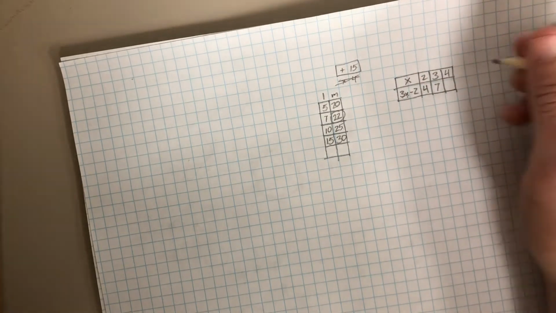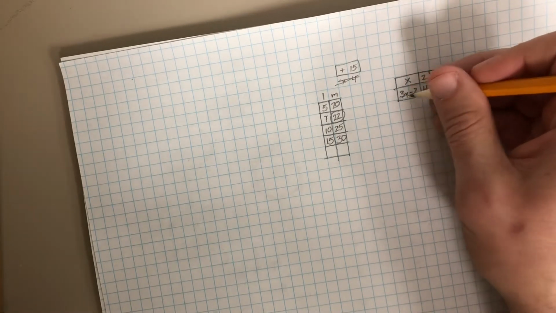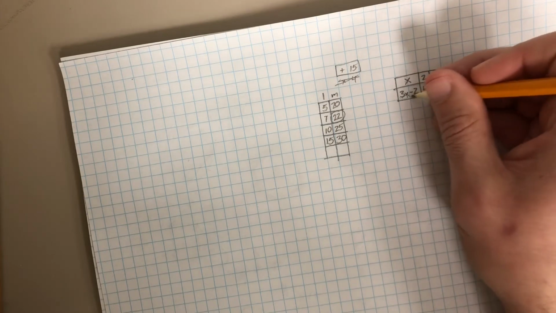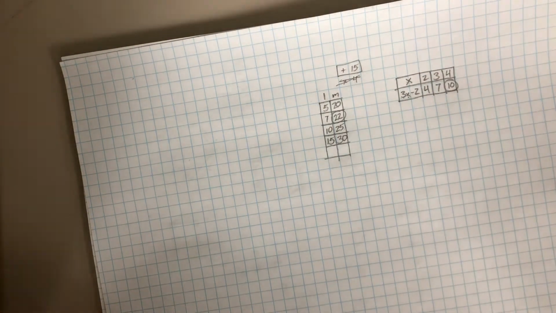Okay, so if I have 4, what will this be? Well, I plug 4 in for x. 3 times 4 is 12. 12 minus 2 is 10. So the solution there is 10.